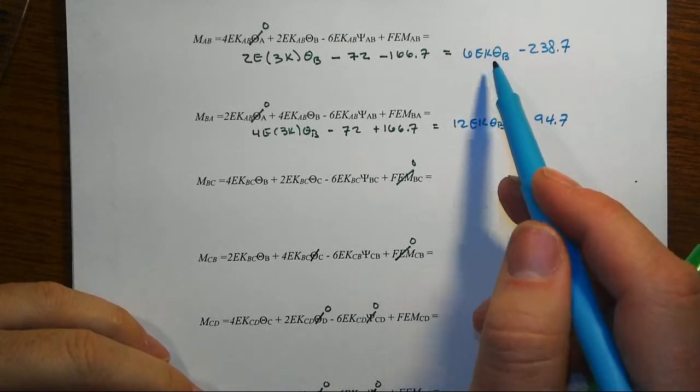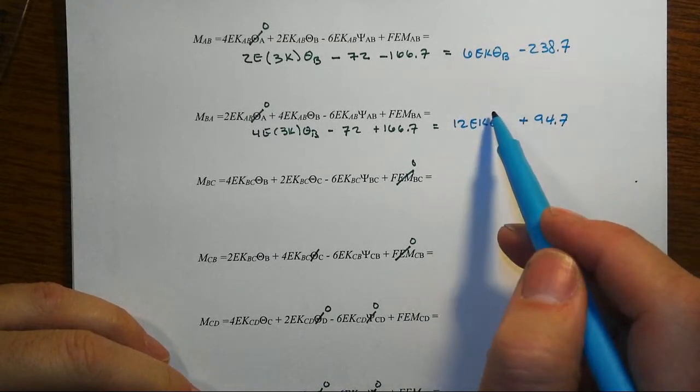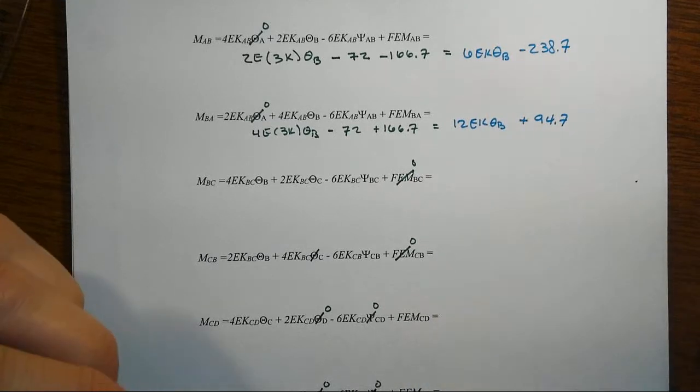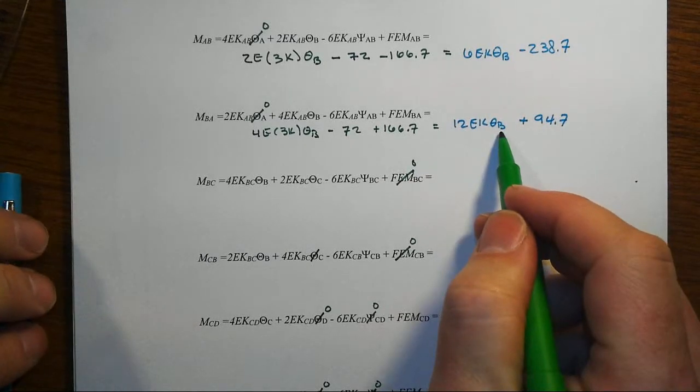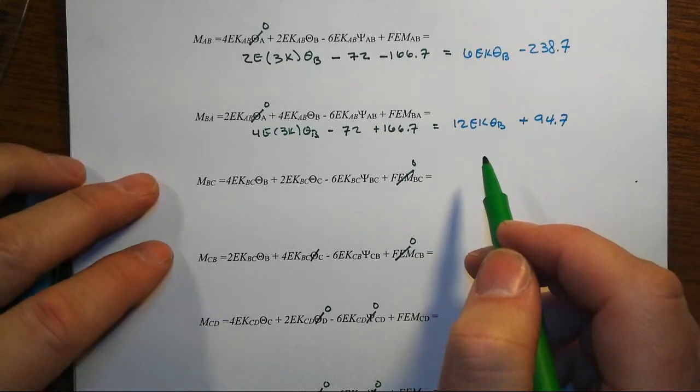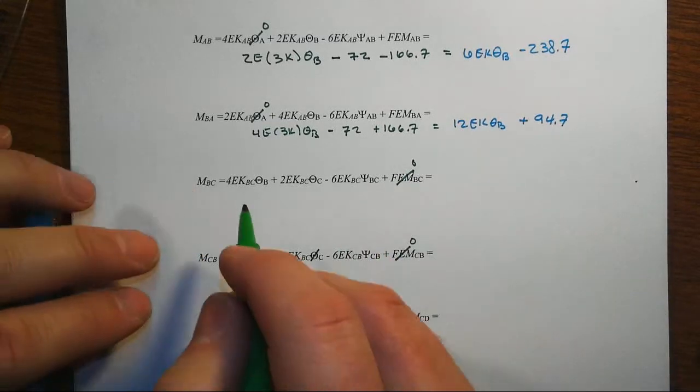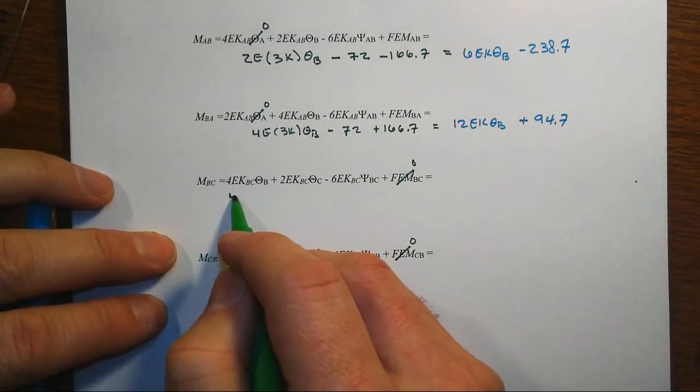Yes, you should have a 2-to-1 ratio on these rotation terms that are at the same location, the B in this location. Then you go to MBC, and there again, same old story.